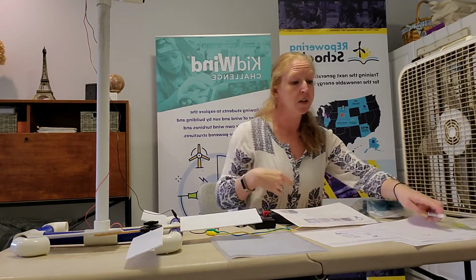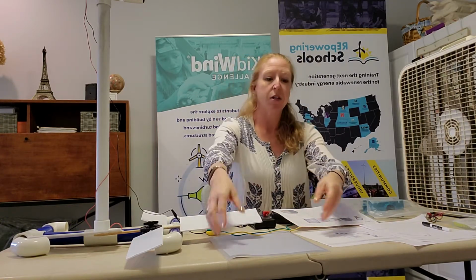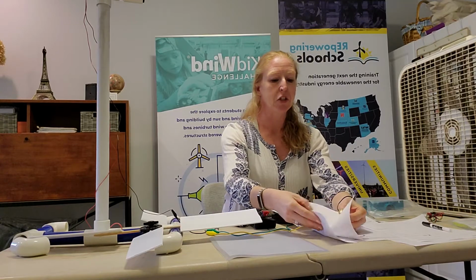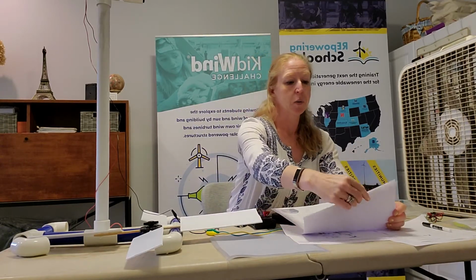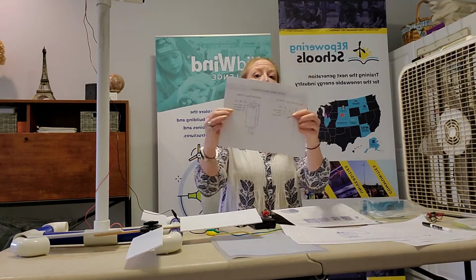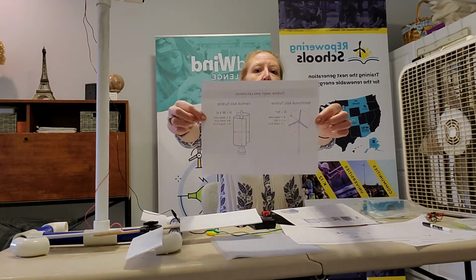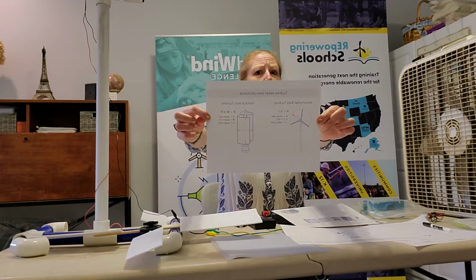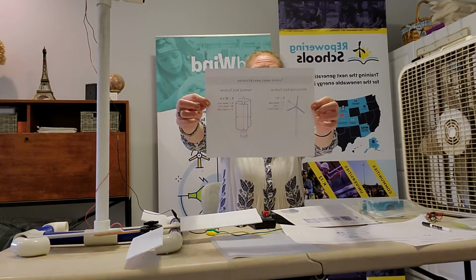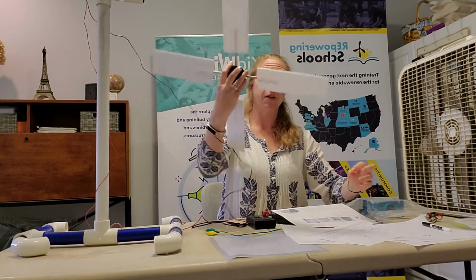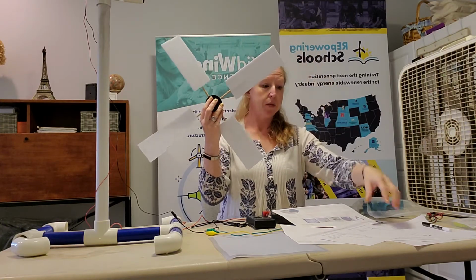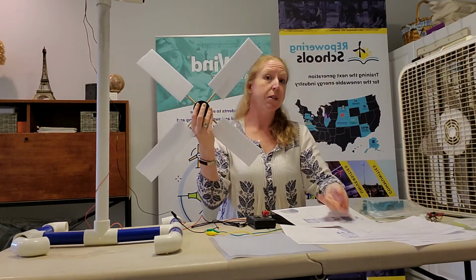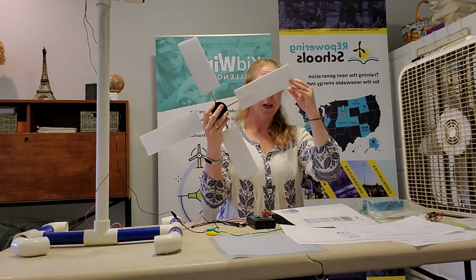The second thing that you're going to need is to understand the rotor diameter of your wind turbine. So again, Kidwind has a really nice cheat sheet that's going to teach you how to do this. But to understand the swept area of your wind turbine, you're going to need some geometry. And it's just the area of a circle. Assuming that you have a horizontal axis wind turbine that looks like this, the swept area is going to be based on the rotor diameter or the rotor radius.